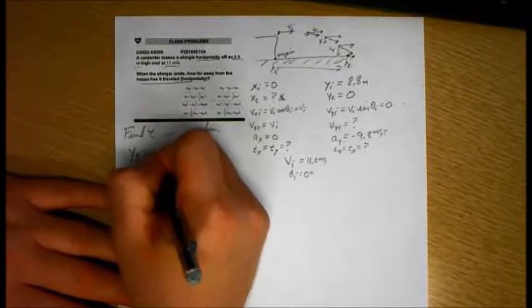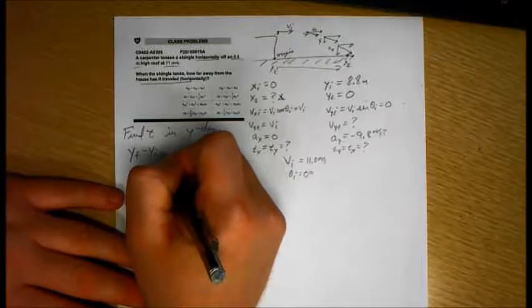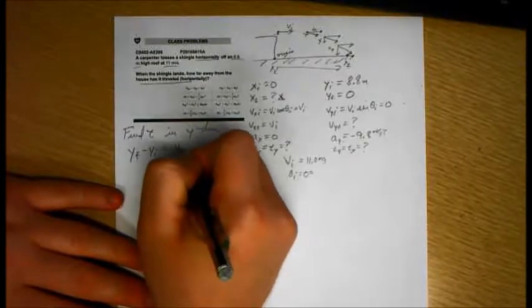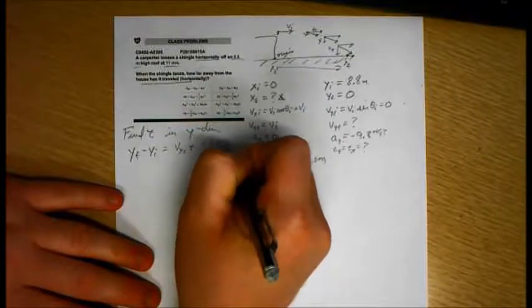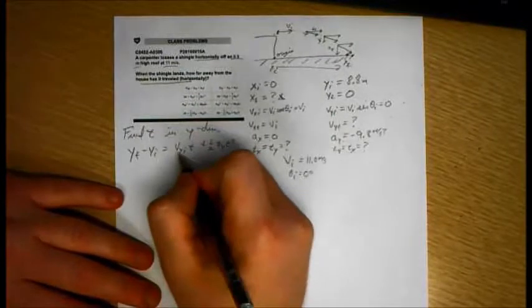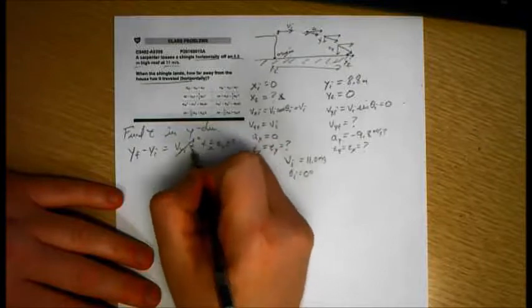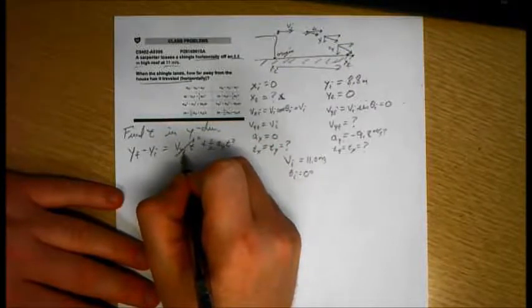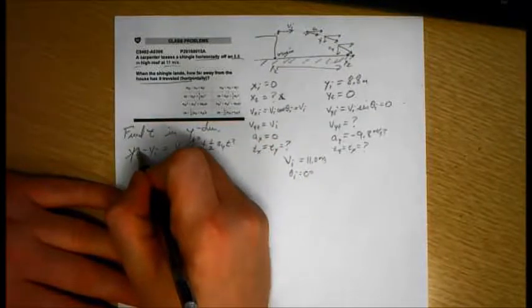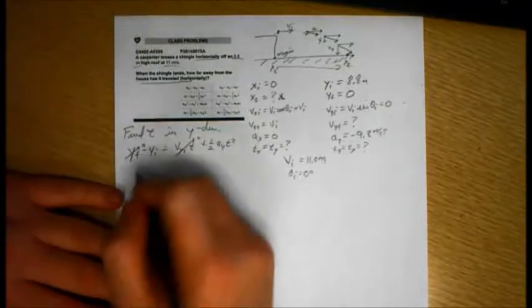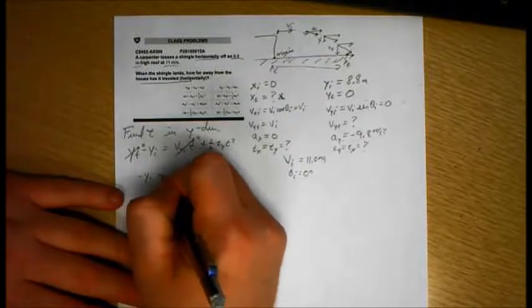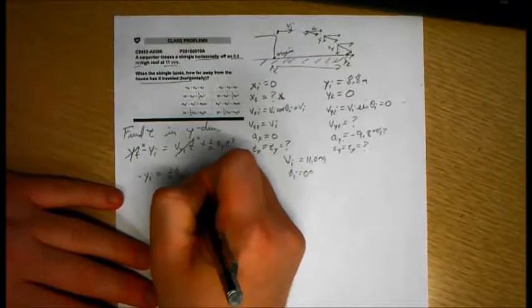So if you look at your equations, you see that this is a convenient one, Vy initial t plus 1/2 Ay t squared. Well, conveniently, this term is 0 because the initial velocity in the y direction is 0. We also know the final position is 0. So, negative y initial equals 1/2 Ay t squared.